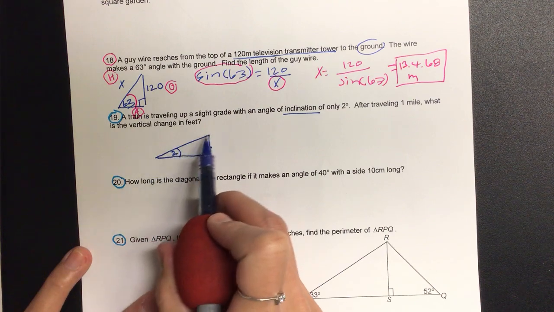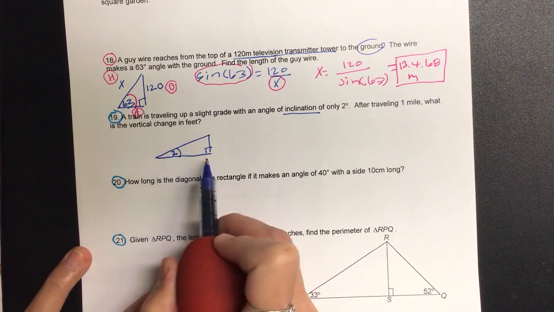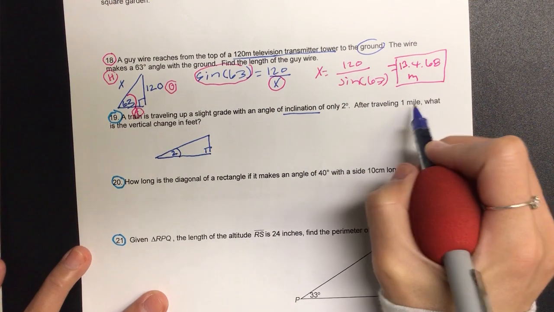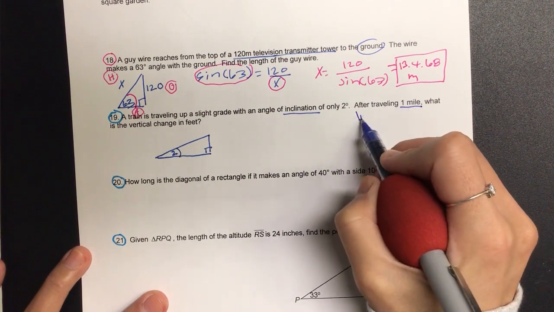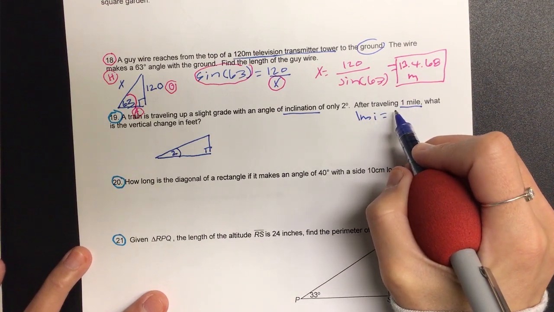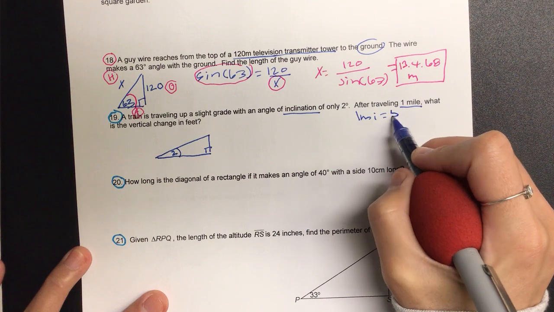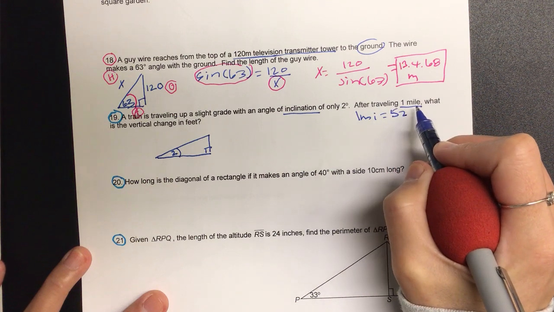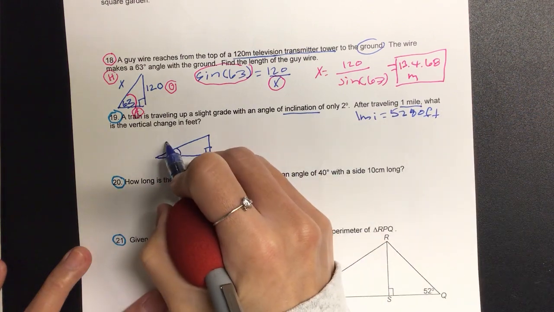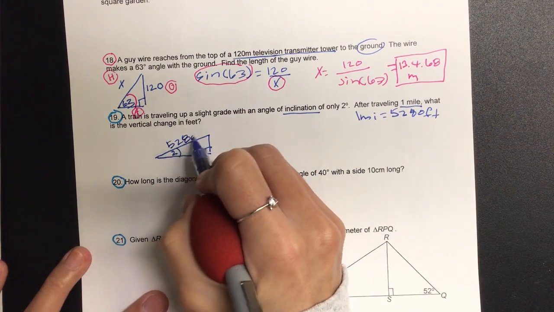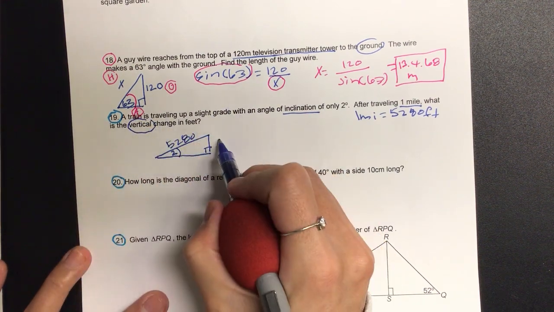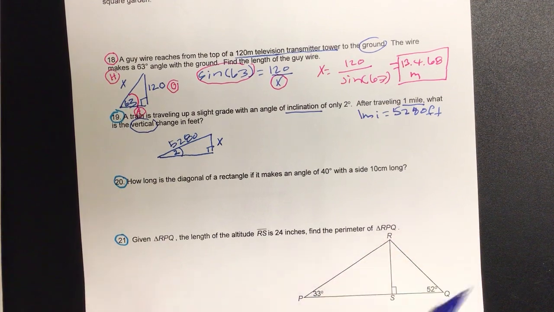That train is traveling along the diagonal, right? It's not going through the wall. Now you don't have to memorize this, but 1 mile has, anyone know how many feet? 5,280. Pretty close. So that's at 5,280. And it's asking us, what is the vertical change? My vertical change is the altitude right here.